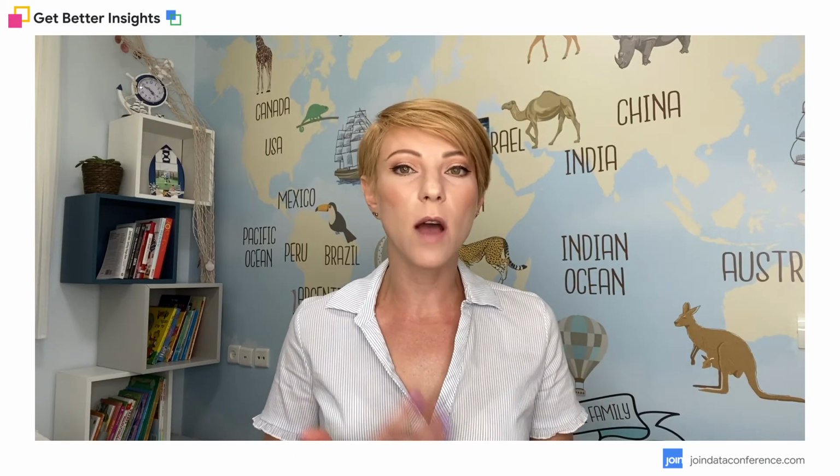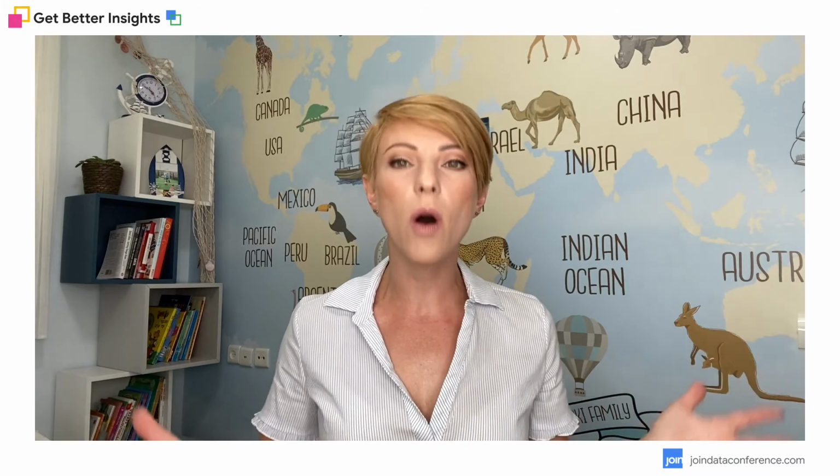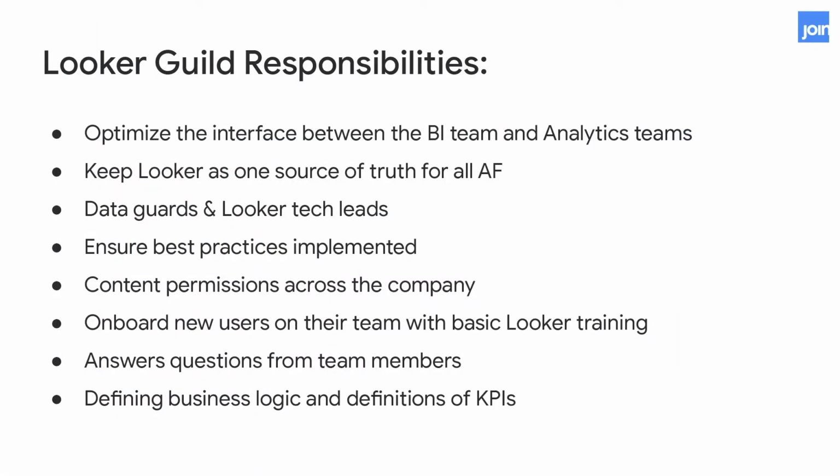So, of course, they help us to implement new features, new LookML that we want to implement throughout all the Looker developers. And we started to make sure the best practices are implemented, because we think that to provide a better modeling way, it's very important to keep the best practices implemented.